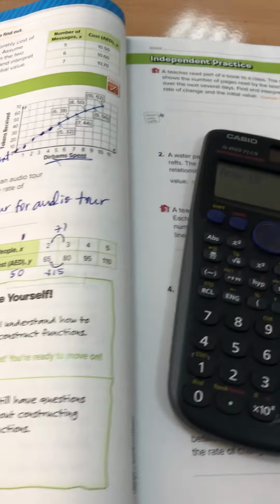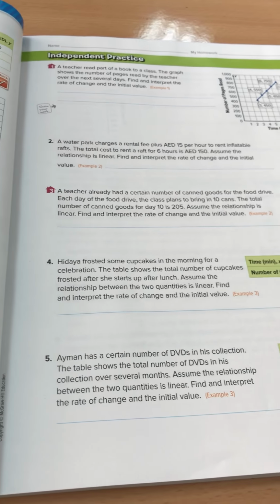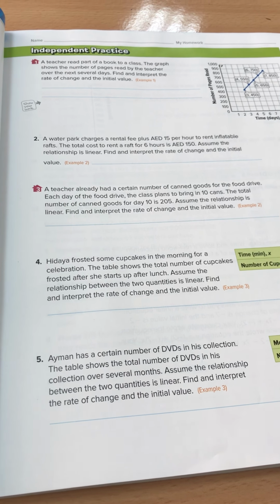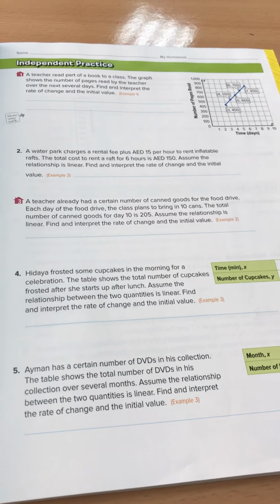So you're doing this on your homework tonight, which is page 323, and you're doing the whole page, 1 through 5. I will take the first 5 minutes of class to answer any questions that you have, and you can come during your break if you have other questions. So page 323 is due tomorrow.